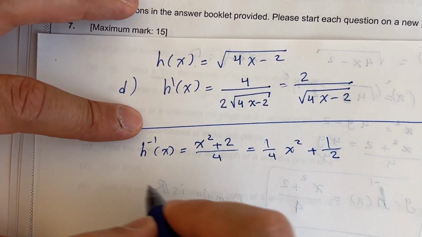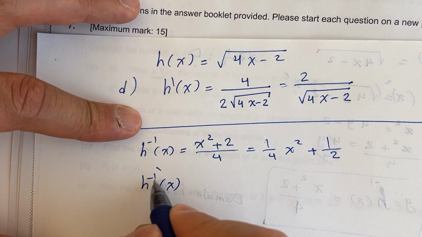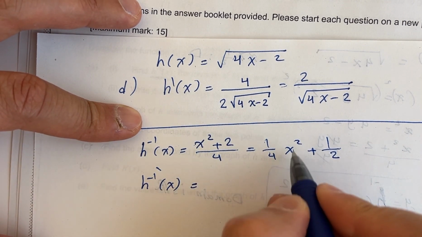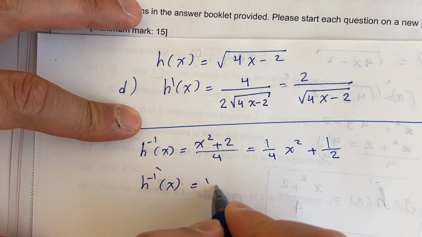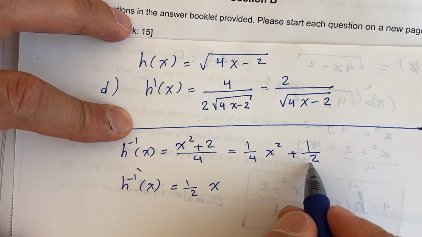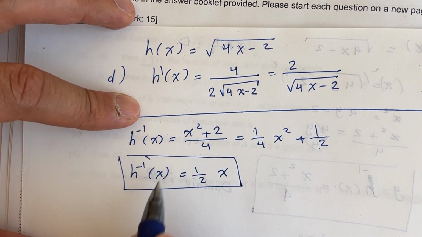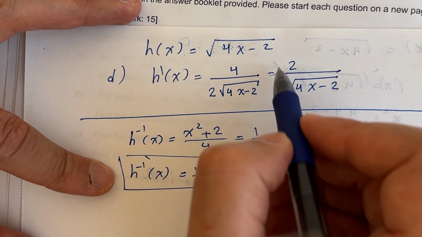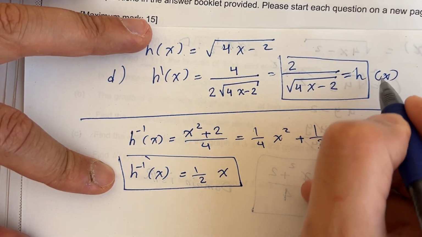Now let's take the derivative of h inverse. For the derivative, I would drop the number 2 down, so it will be 2 times 1/4, so 1/2 x, and subtract 1. And the derivative of 1/2 is 0. So now I have to make the derivative of the inverse equal the derivative of h(x), the original one.